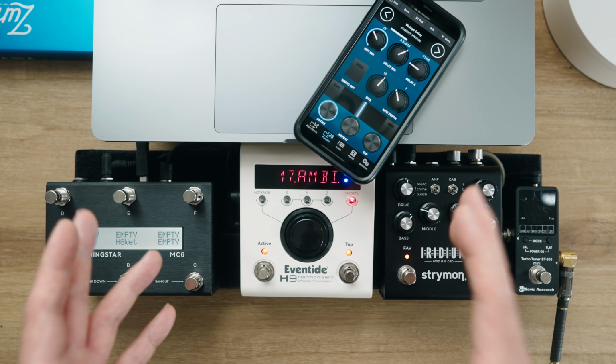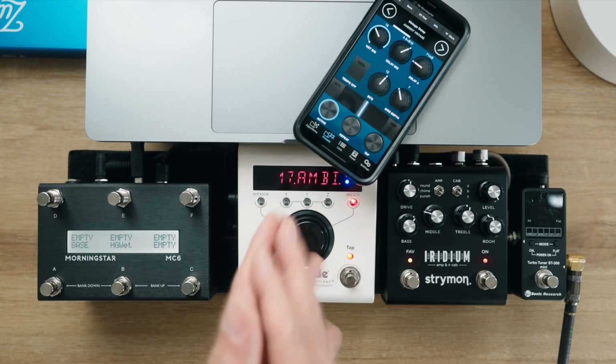Today we're going to change all that with our CC value faders that are built right into the Morningstar editor.